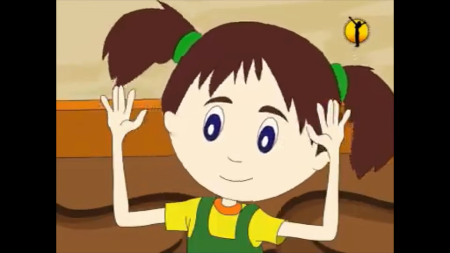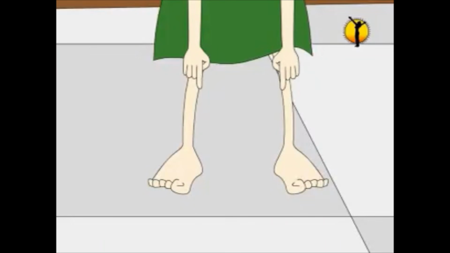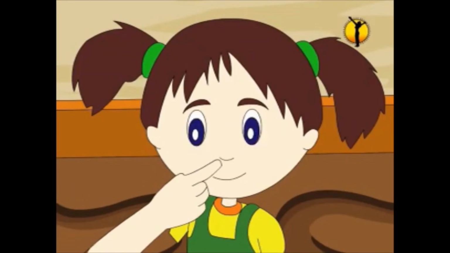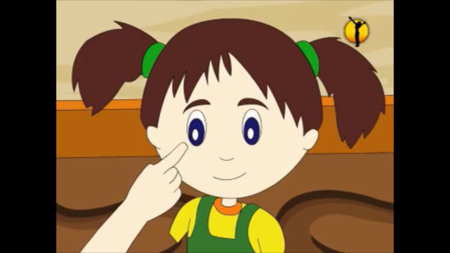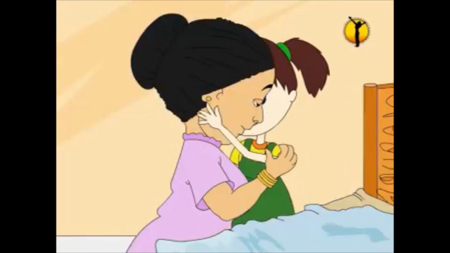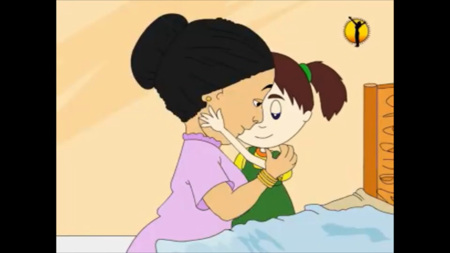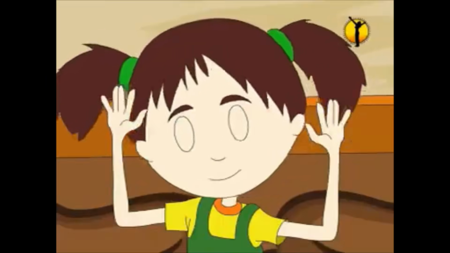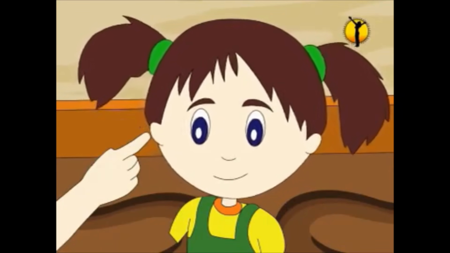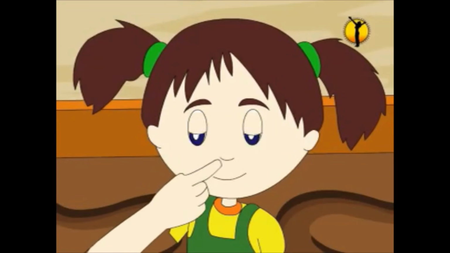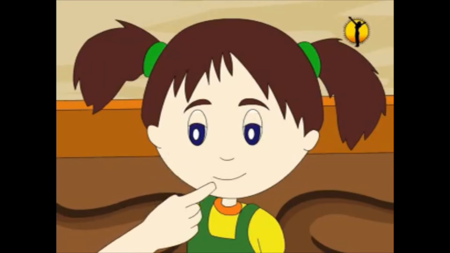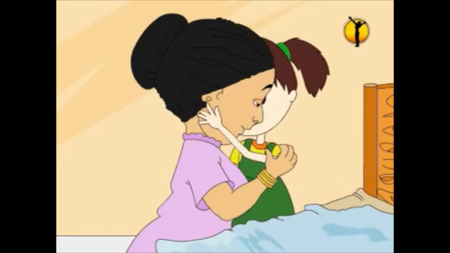10 little fingers, 10 little toes, 2 little ears and 1 little nose, 2 little eyes that shine so bright, 1 little mouth to kiss mama good night.